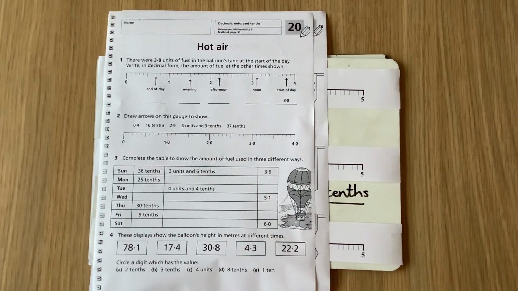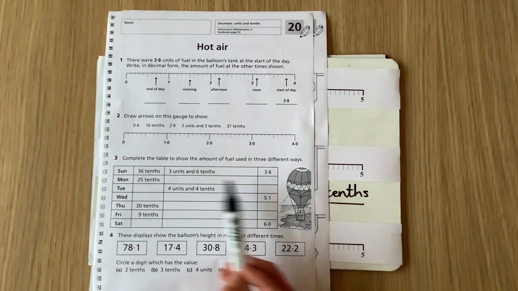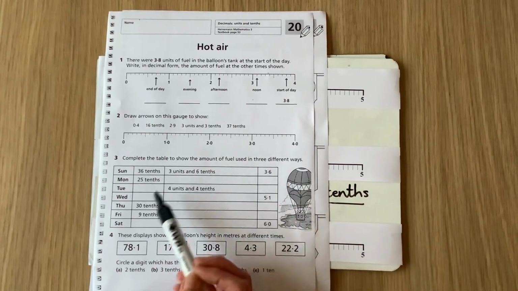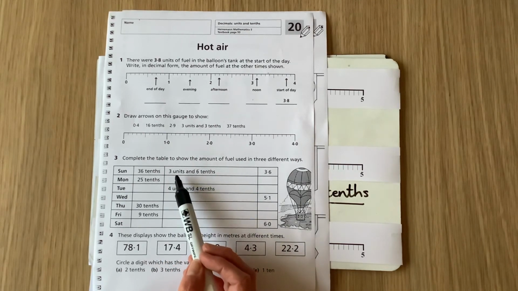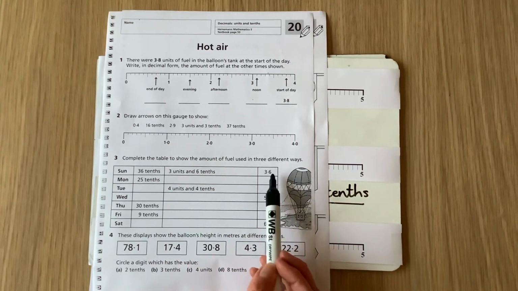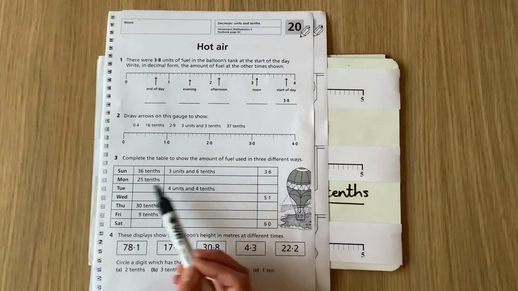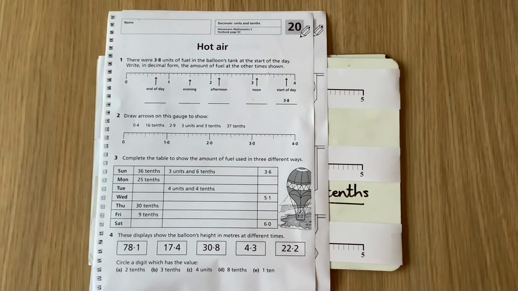In the third part, can you have a go at working out the equivalence? 36 tenths is the same as 3 units and 6 tenths, which is 3.6. Can you fill in the other ways to do it? And then have a go at the final question. You've been given some numbers that have got decimals in them.